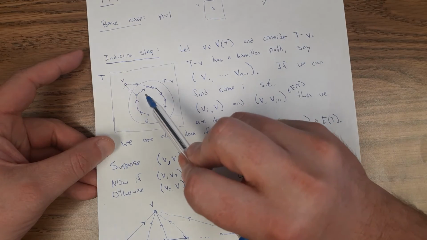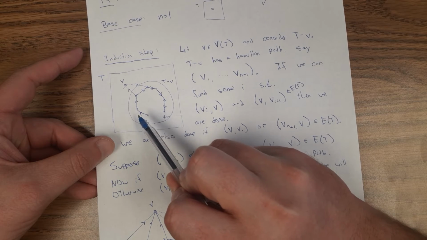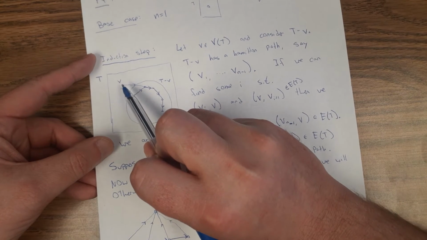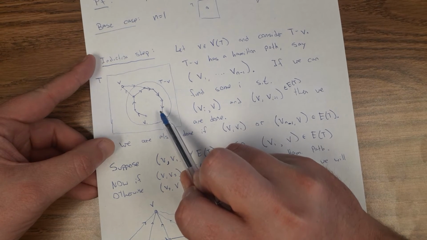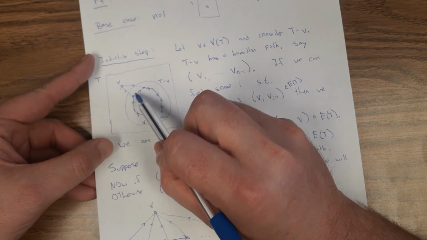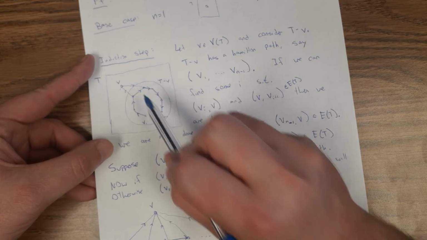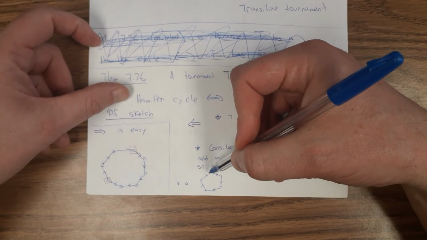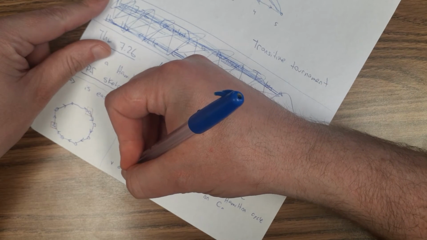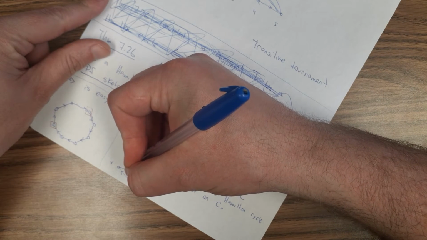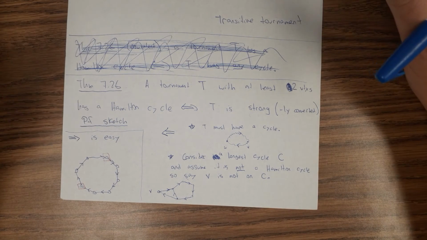So I looked for two consecutive vertices on the path, so I could follow the path up to this point, and then go to V, and then go to the next one that was supposed to be on the path, and then follow the rest of the path. So I would like to find two consecutive vertices on this cycle so that I can go this way and then this way. That's what I would like to find.